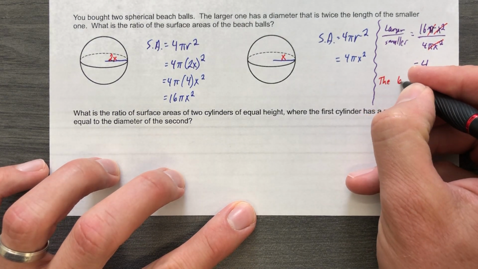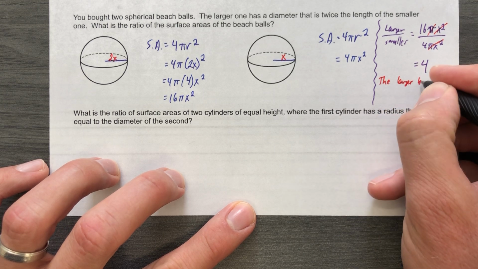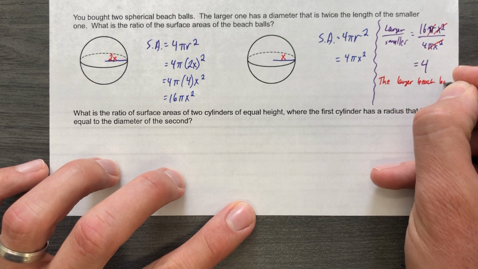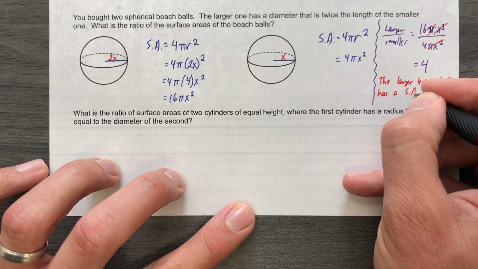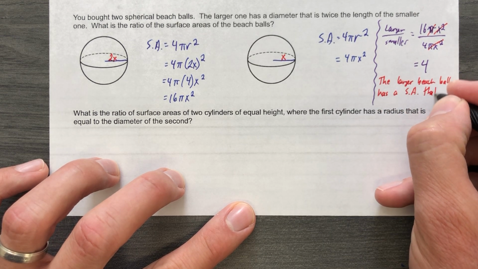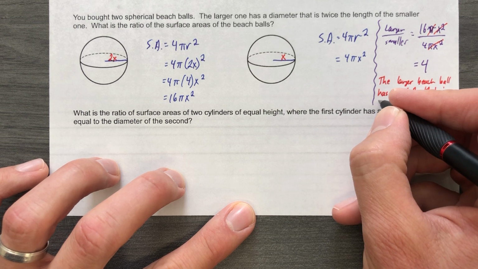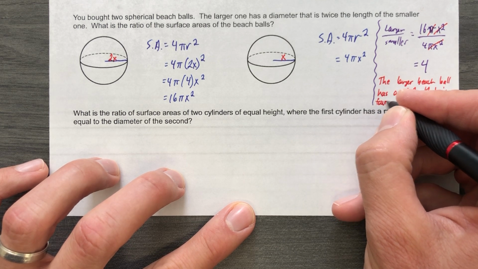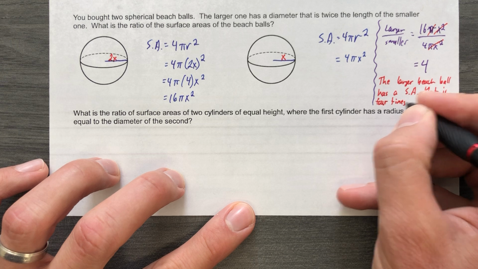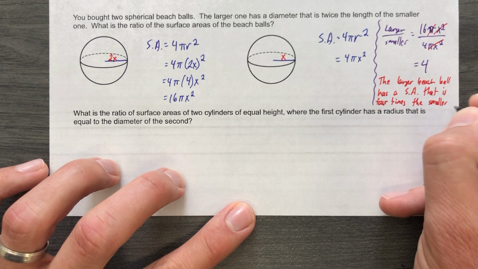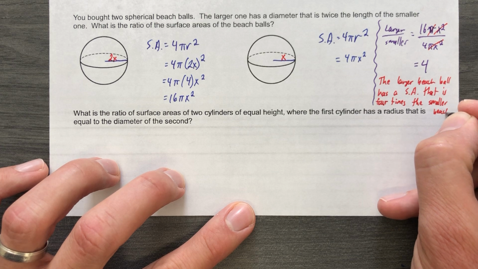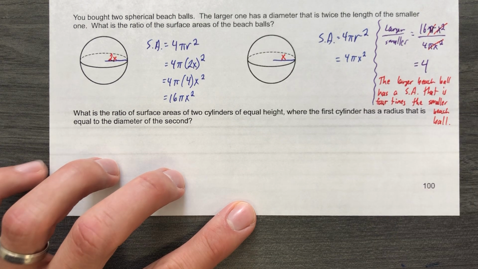The larger beach ball has a, let's abbreviate, surface area that is 4 times the smaller beach ball. Good to know.